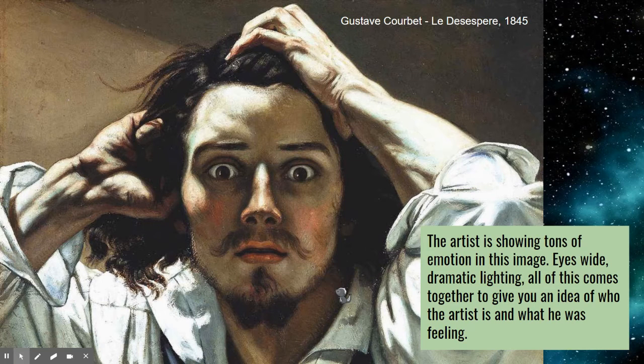So next we're going to take a look at Gustave Courbet, and this was painted in 1845. That's a long time ago. This artist is showing tons of emotion in this image. Their eyes are wide open. There's really dramatic lighting and shadows. All of this really comes together to give you an idea of who this artist is and what he was feeling.